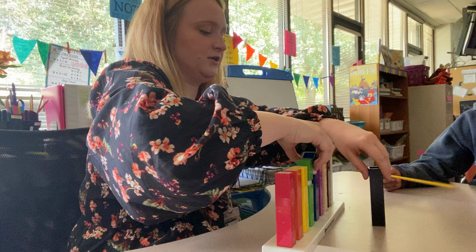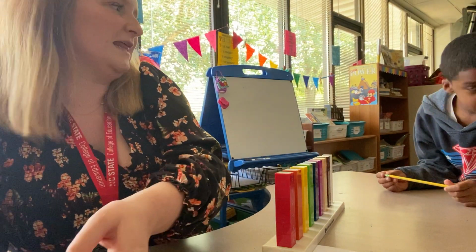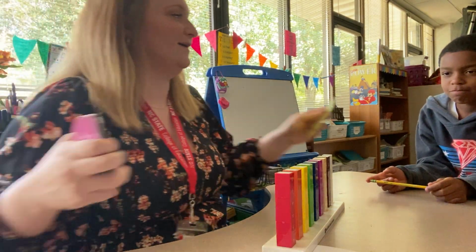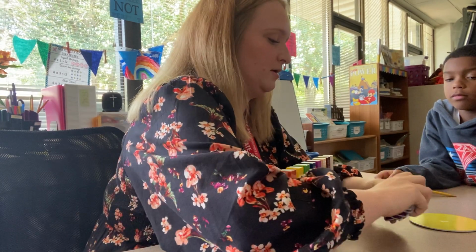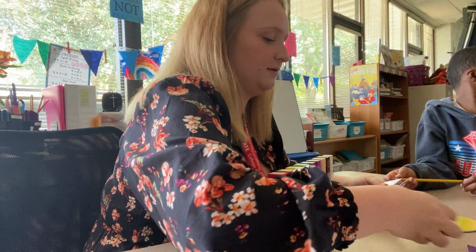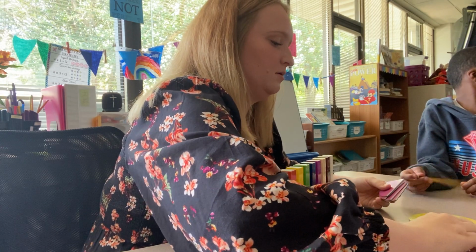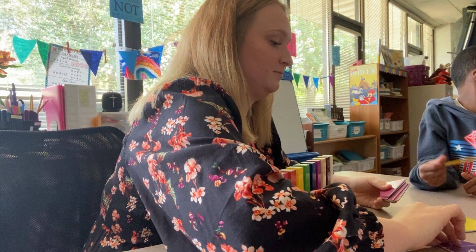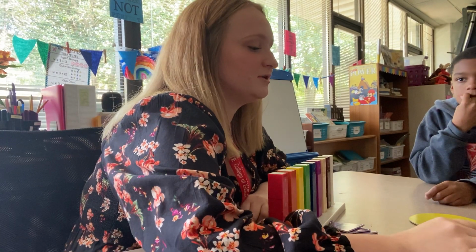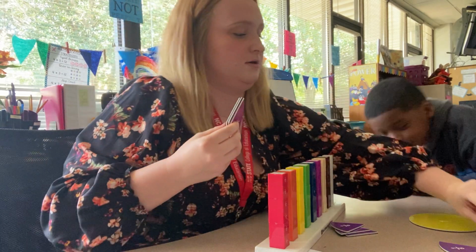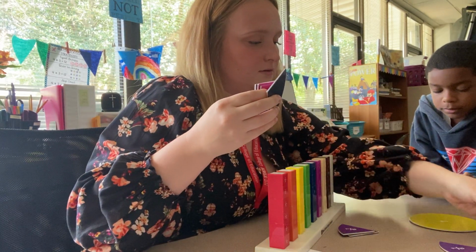Let's look at fractions on circles. I know y'all have worked with the circles before, right? So, once again, what does a whole represent? 1. All right, let's look at sixths. If I have 3 sixths, how many more sixths do I need to make a whole? 3. Yes, good job. So it would look like this.